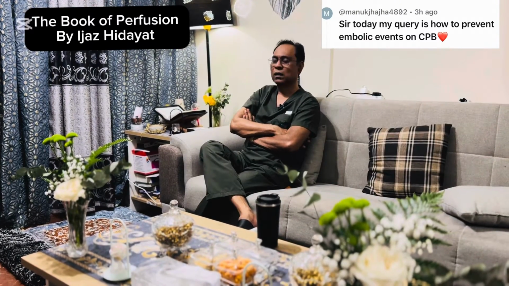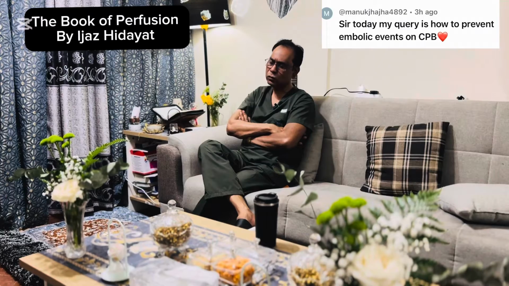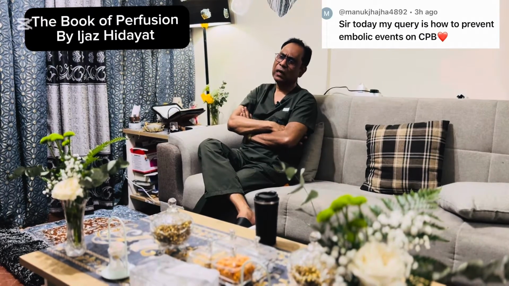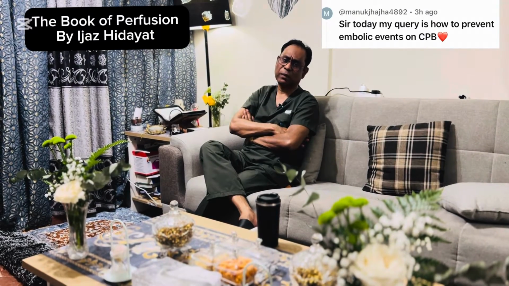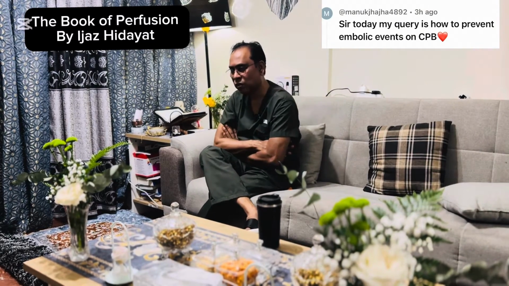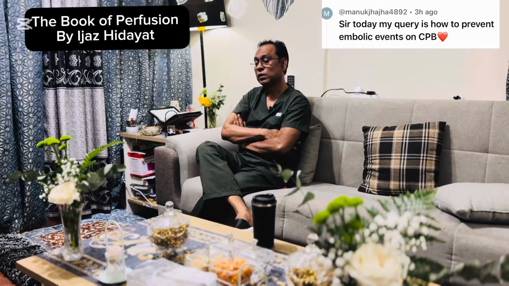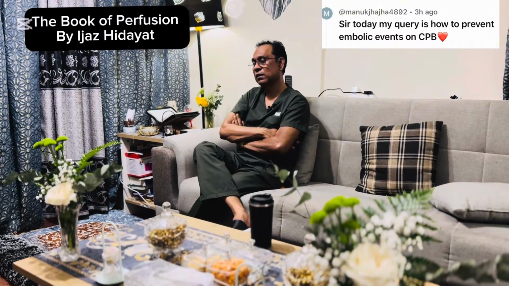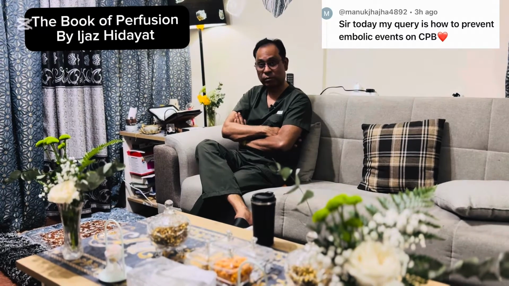Number two, you have a bubble detector, so you always place the bubble detector after the cardiotomy reservoir. So your second defensive safety measure is the bubble detector. If the bubble sensor senses a huge bubble in the circuit, the machine will automatically go into intervention mode. The machine will stop, so we can intervene in the situation of air embolism.